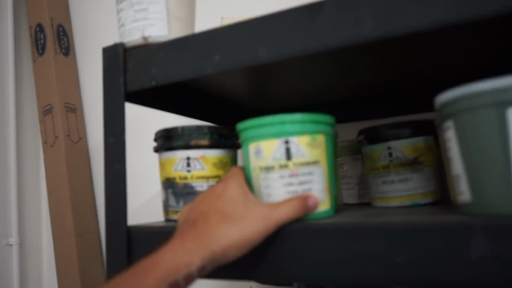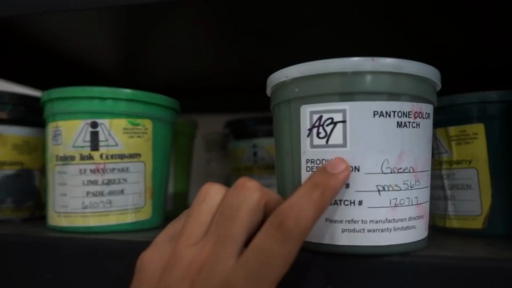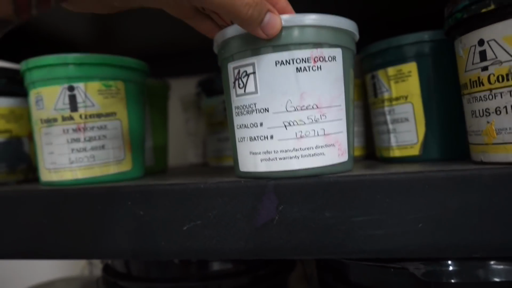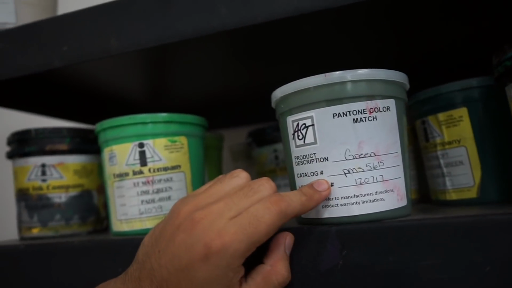A lot of people have questions about my inks. Most of them are Union because that's what AST provides. And they also do custom matches. So if you guys need a custom PMS match, they'll make it for you.